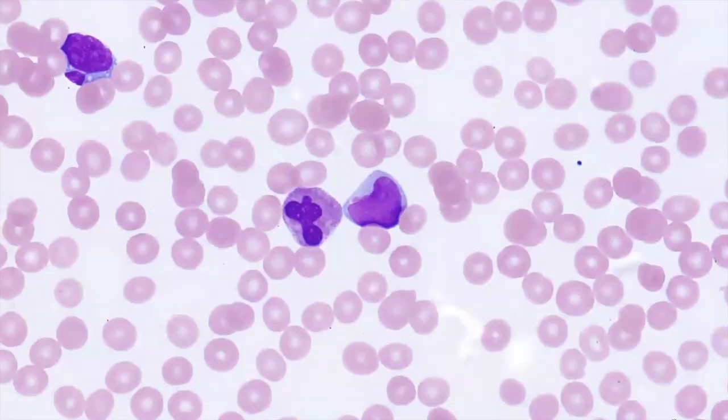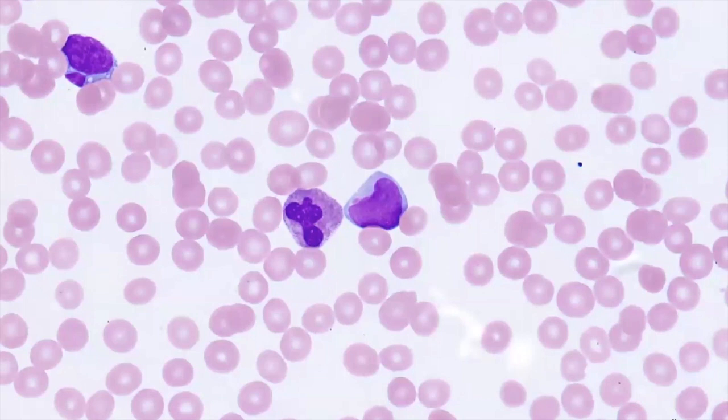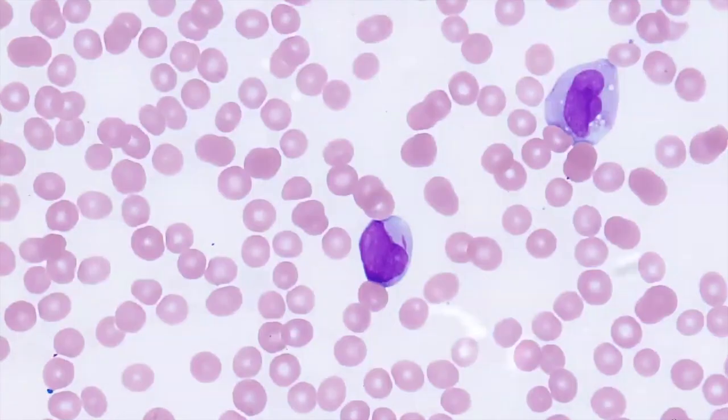If you find that the blasts are granulated with more abundant cytoplasm, you may be more suspicious that this is an acute myeloid leukemia as opposed to acute lymphoblastic leukemia. Additionally, if you see Auer rod inclusions, you may definitively call this a myeloid lineage cell. Here's another good example of an Auer rod inclusion, confirming our suspicion that this is likely an acute myeloid leukemia.